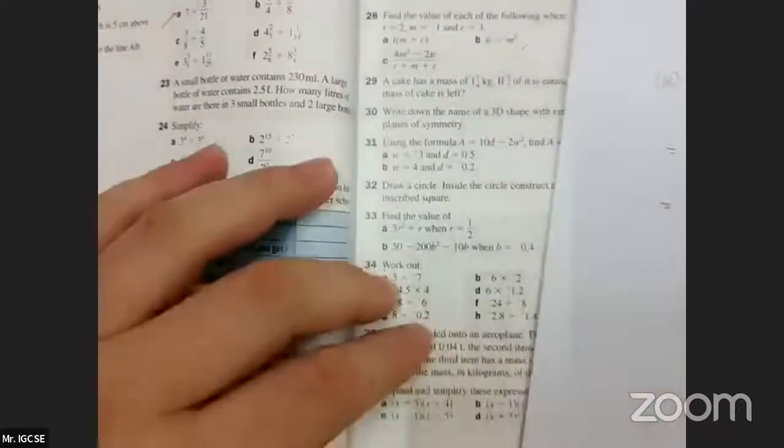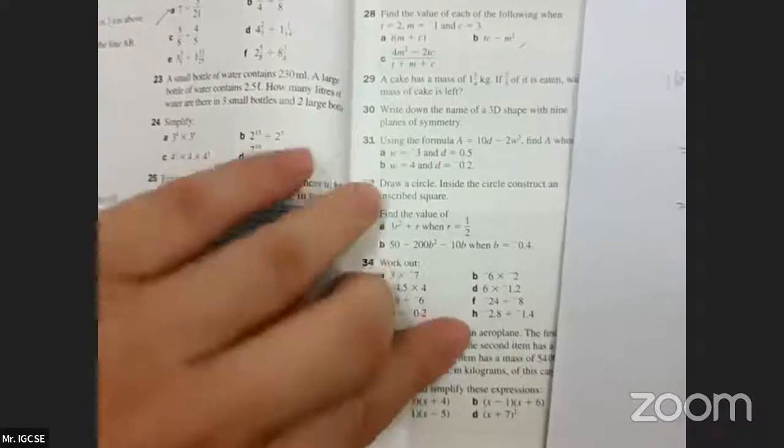So we shall go to the next number, this is the same. We go to number 28.